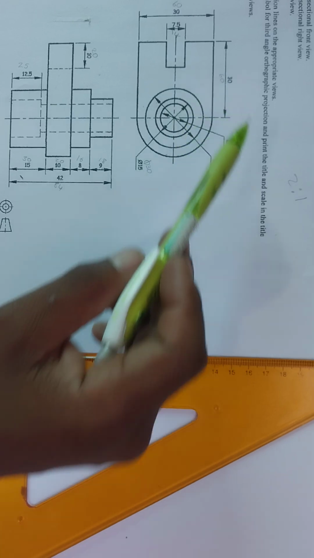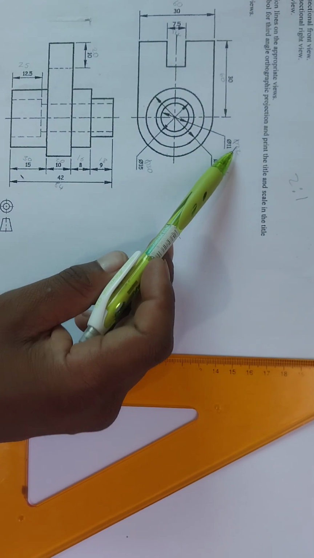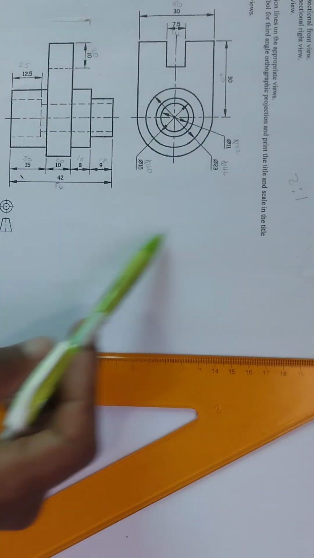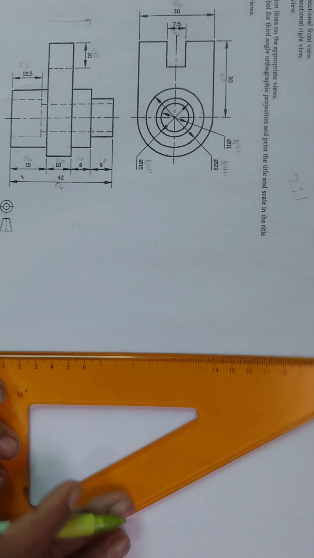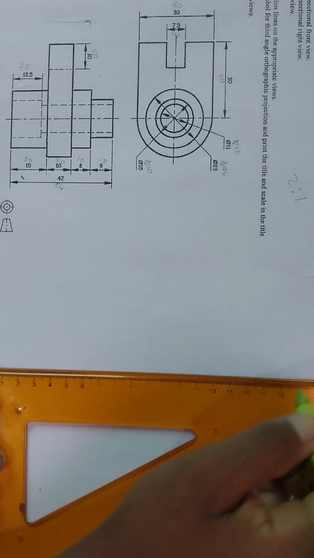For 30 times 2 is 60. 11 times 2 is 22. You do all the measurements like that, write them there, so it's easy for you to see. And what you need to draw here, you need to draw a sectional front view, a sectional right view, and a top view. So to start with this, we're going to start with the center line.